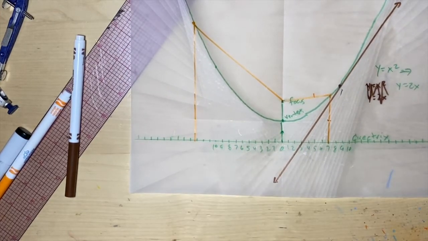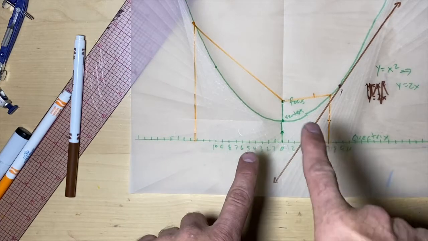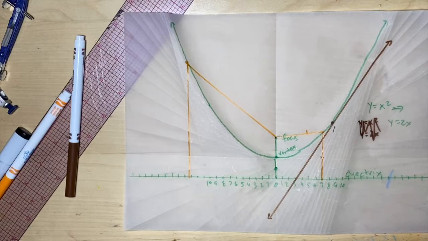But this, to me, is a very unique, wonderful way to take a look at how a parabola actually is formed and what the directrix line really is and how it's used with the focus to create the parabola and the reverse.